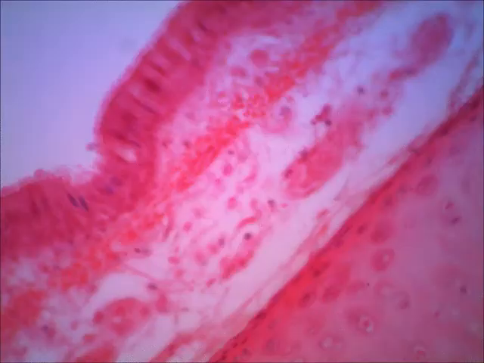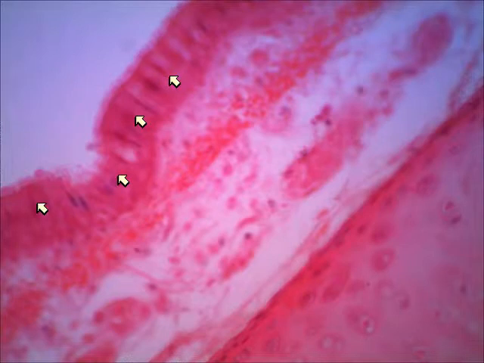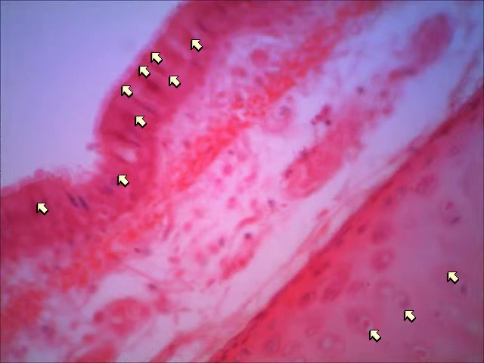Okay, if I move to the next slide, this again is on high power, and on this one I've moved to a different area on the slide, and over here at the top left we can see the epithelium with the cilia. You see the little cilia? And then at the lower right, we can see where the cartilage would be. Okay, that's it on the trachea slide.